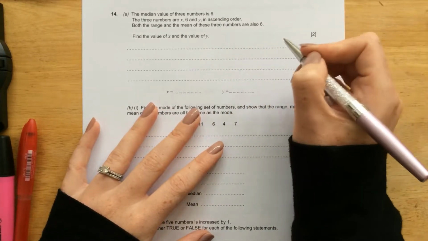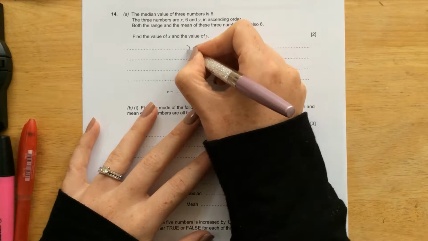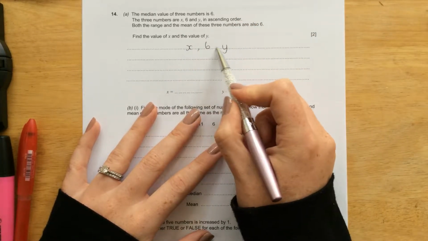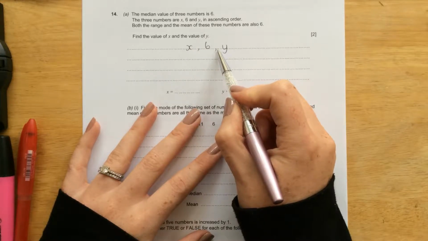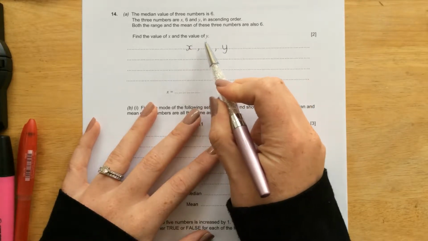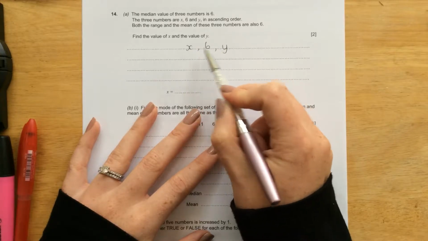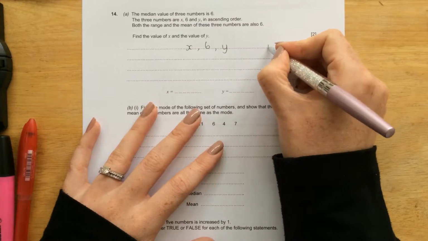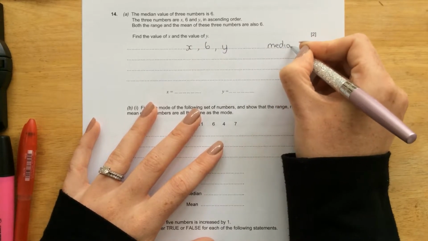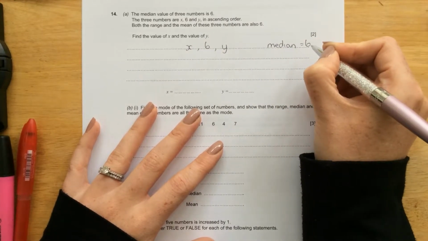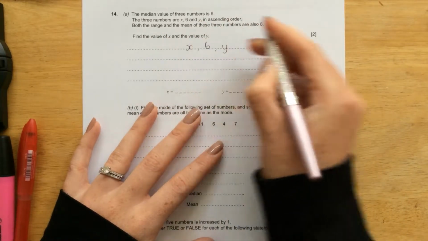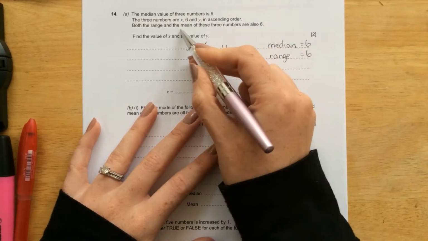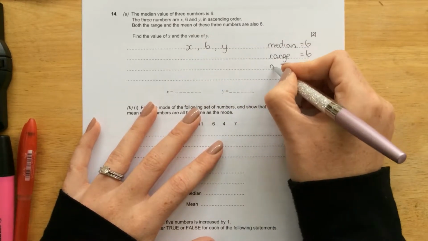So we have x, 6 and y. These are our three numbers in ascending order, so they're going from smallest to biggest. We need to figure out what x and y are going to be. It tells us that the median is 6, the range is also 6, and the mean is also 6.